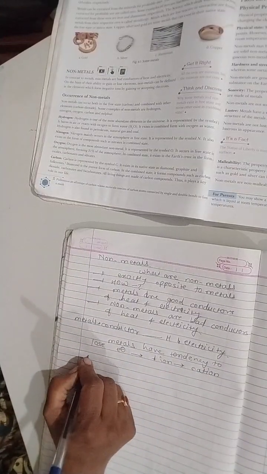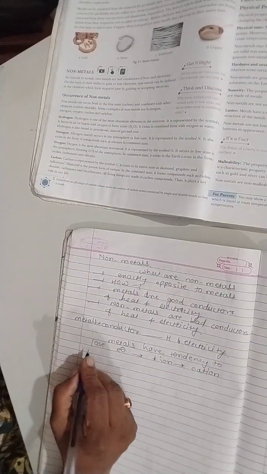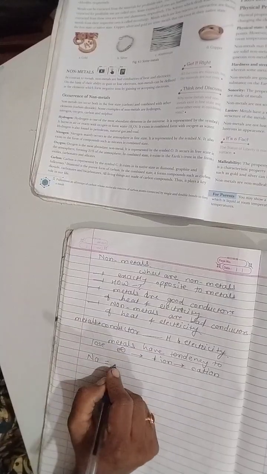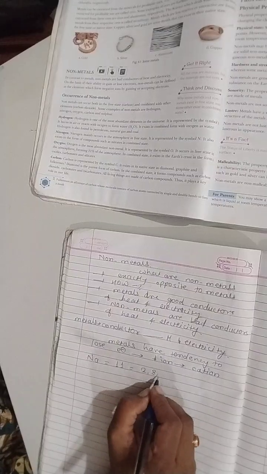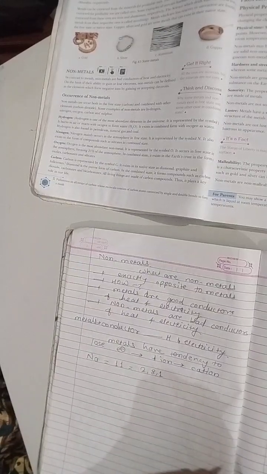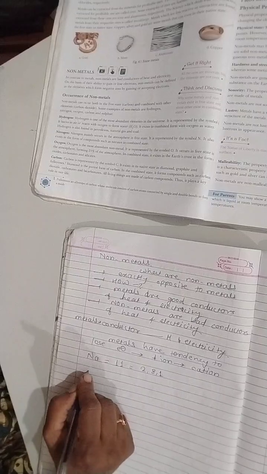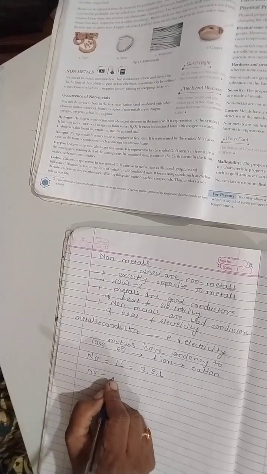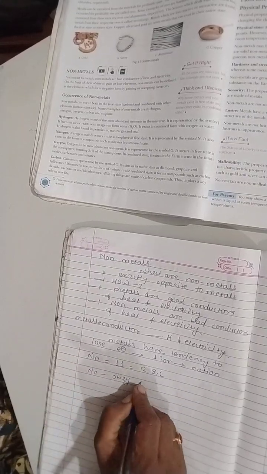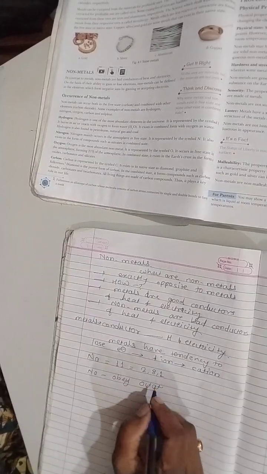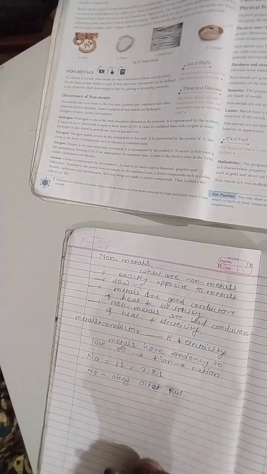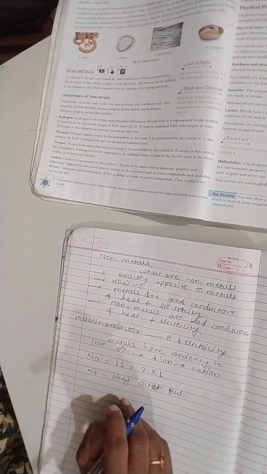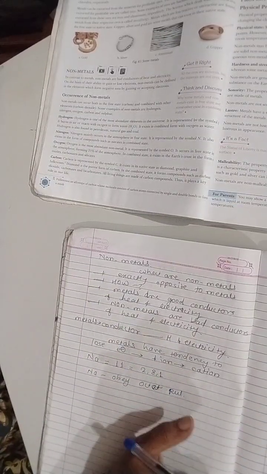Now how? Suppose I have a metal, sodium. Sodium has atomic number 11. What is the electronic configuration? 2, 8, 1, right? So sodium has a tendency to obey the octet rule. Yesterday I explained about the octet rule and duplet rule. Once again I'll explain here.